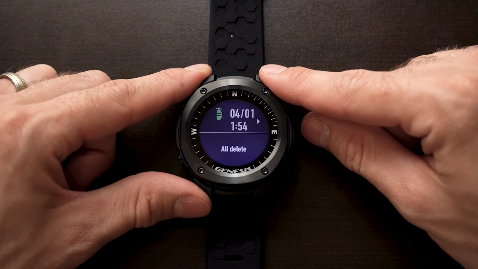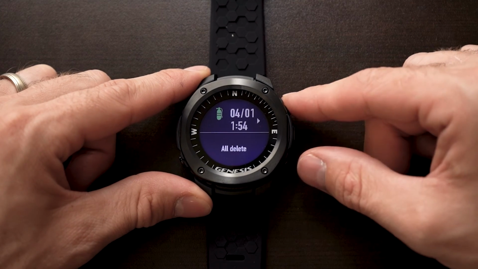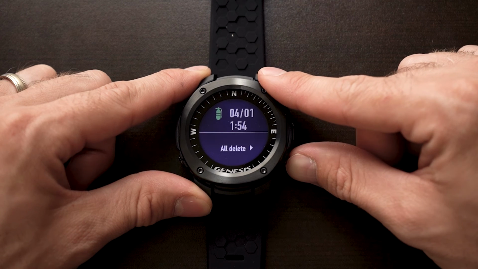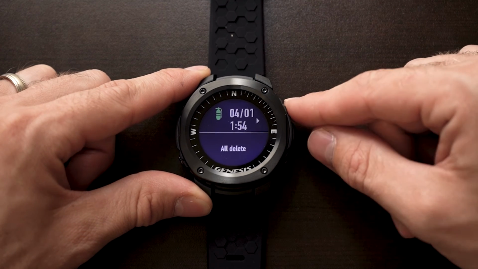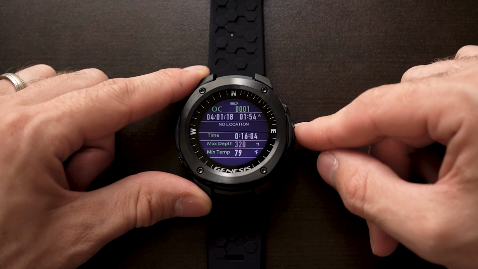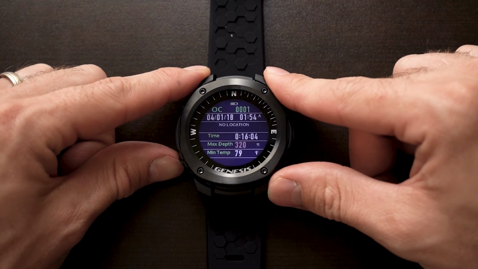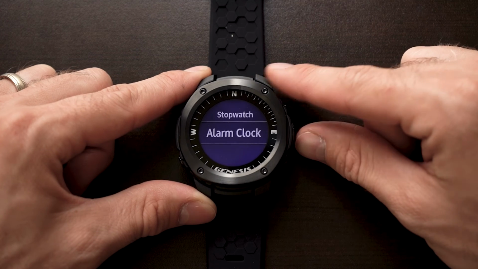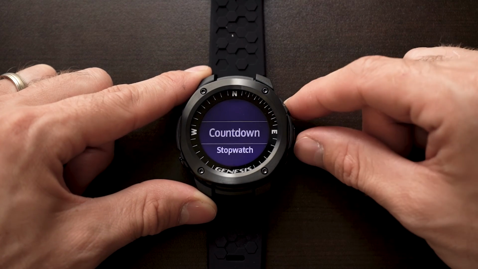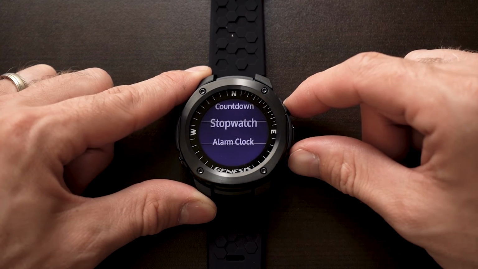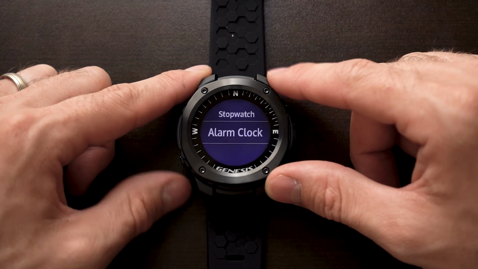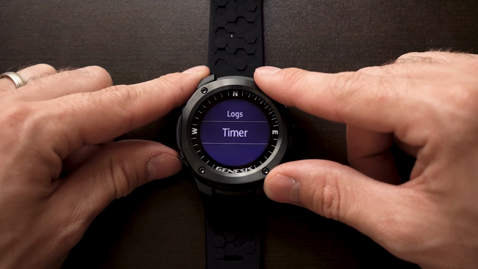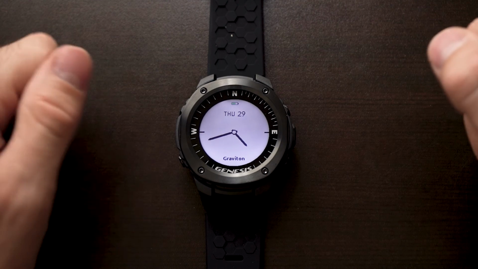Our logs is where we will keep all the information on our logs. We can scroll through and select information on these particular dives. Back out. And the timer is exactly that. Countdown, stopwatch, and alarm clocks that you can set for your computer. And then you can back out to the main time watch face.